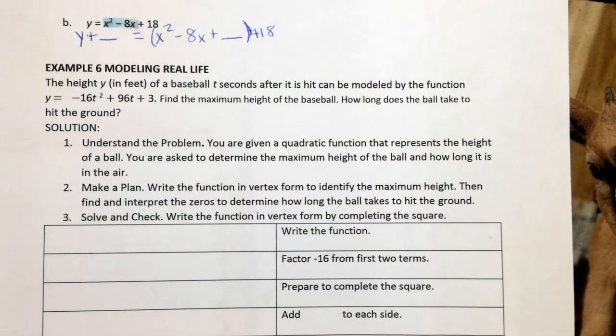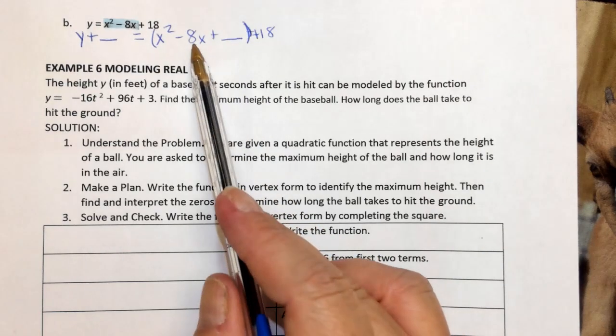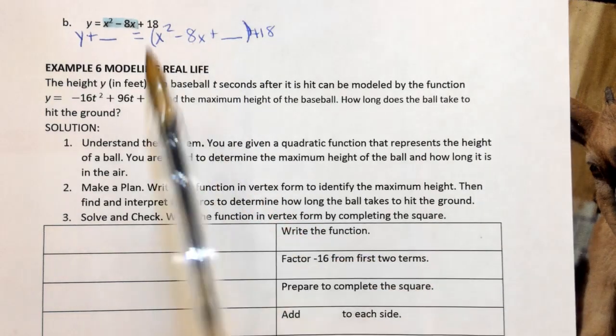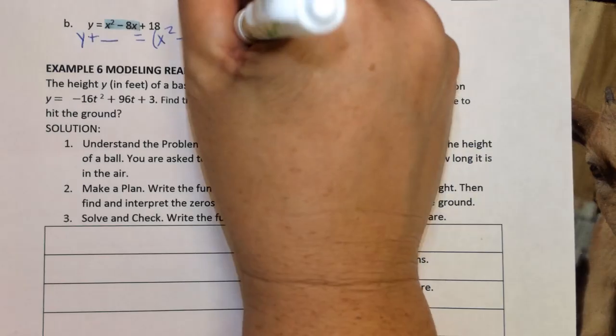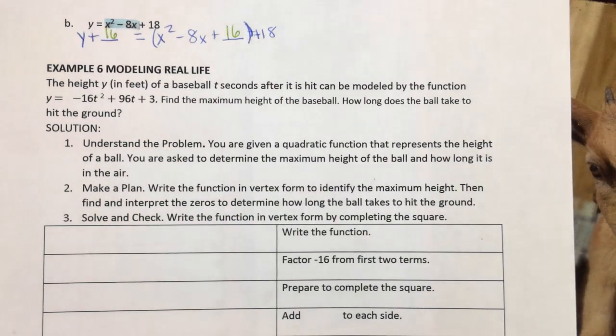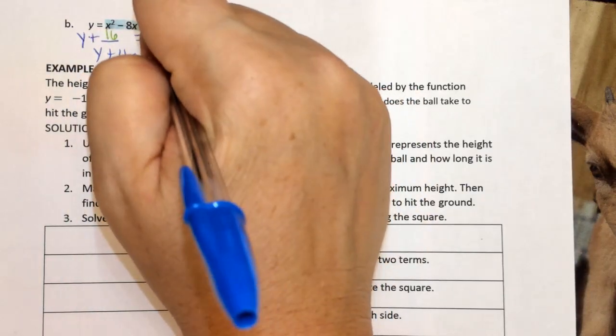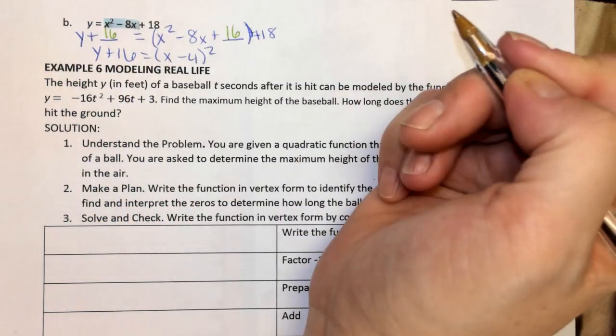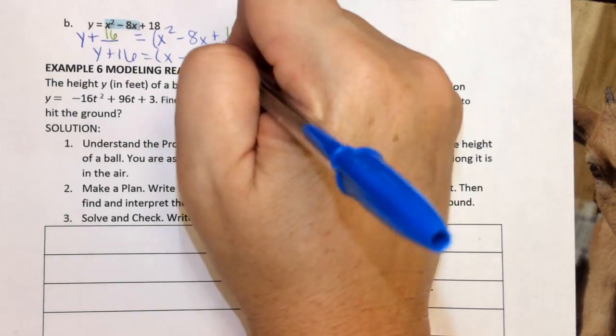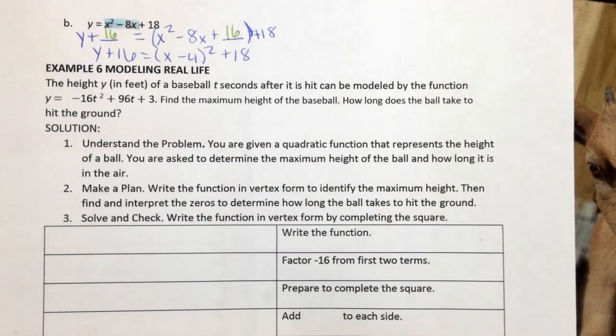All right. So what number goes in here? Well, what's 8 divided by 2? And square it. So 16. So we're going to add 16 to both sides. So now we have y plus 16 equals x minus 4 squared, because this part we've been doing the whole lesson. So we should be professionals by now.